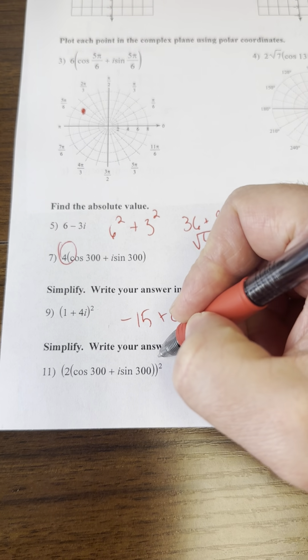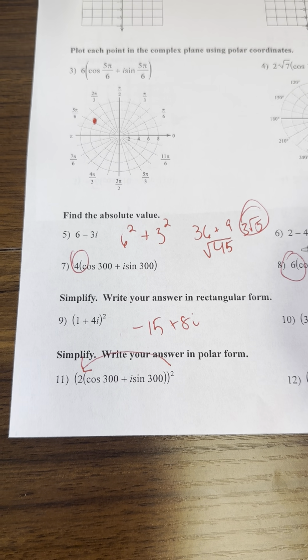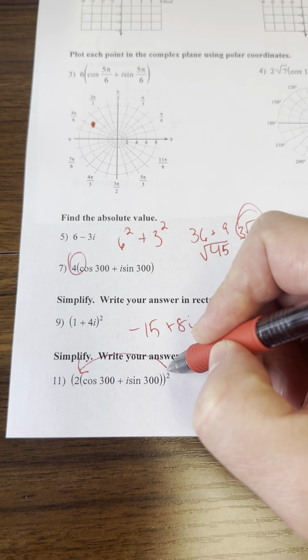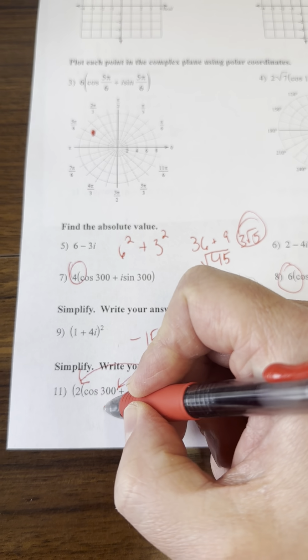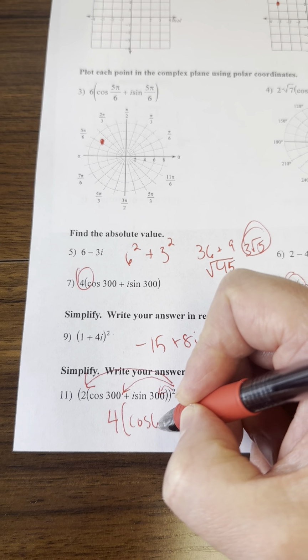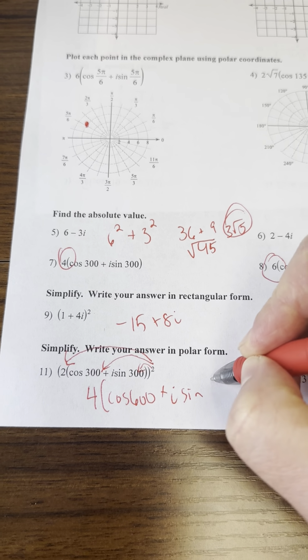All right, now when it is in polar form or trig form, this is actually really simple. The 2 exponent distributes as an exponent to the magnitude, and then you multiply it times the cosine and sine values. So this is gonna end up to be 2 squared, which is 4, and then cosine 600 plus i sine 600. That's the answer.